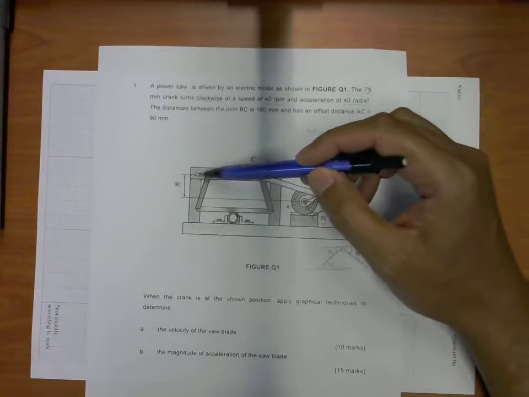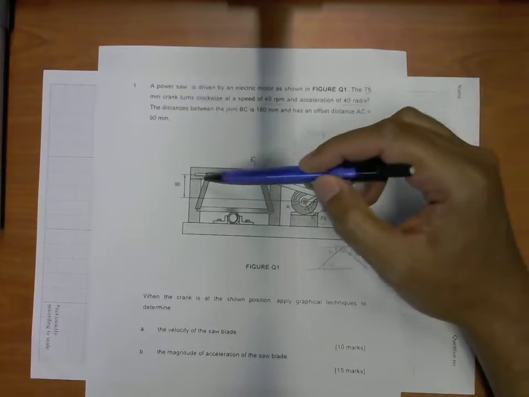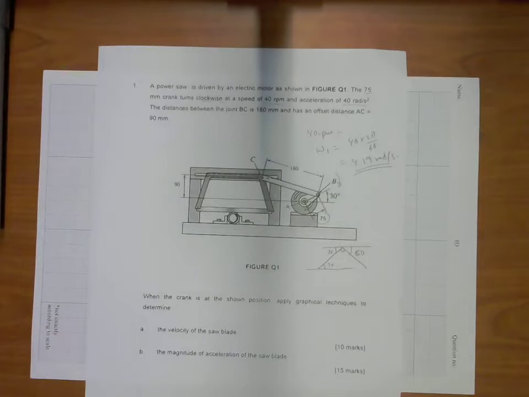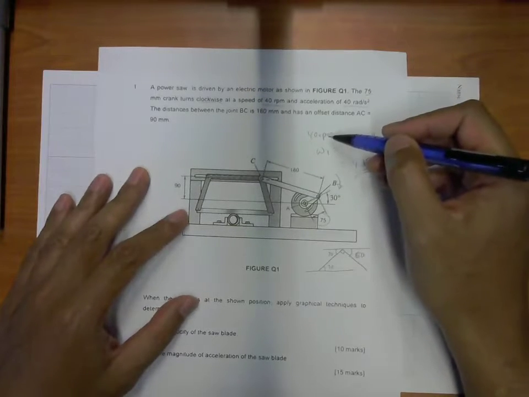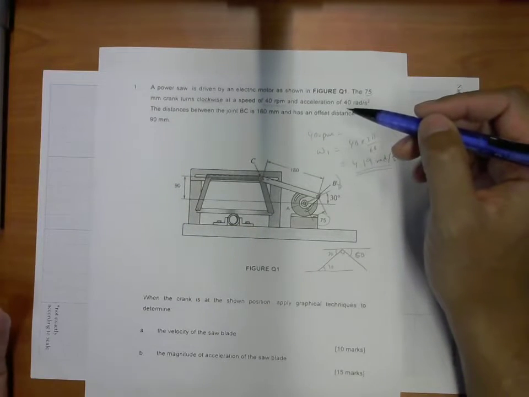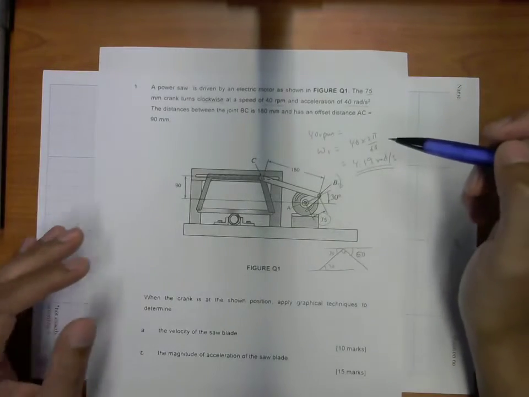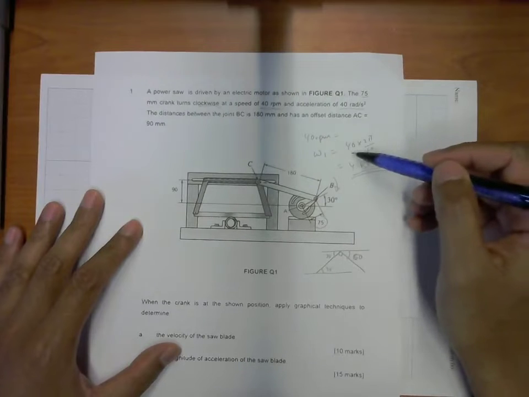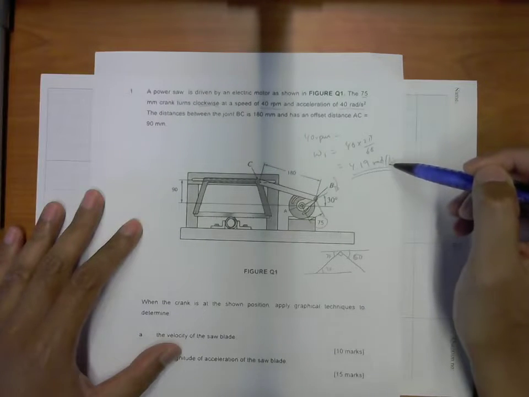So this is the offset between the sliding axis and the rotation axis A. First, the easiest is to find omega 1. Given 40 rpm, I already did the calculation: omega 1 equals 40 times 2 pi over 60, so it is 4.19 radian per second.